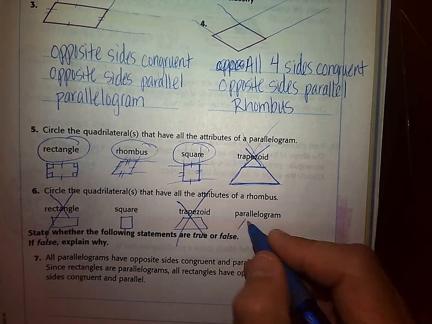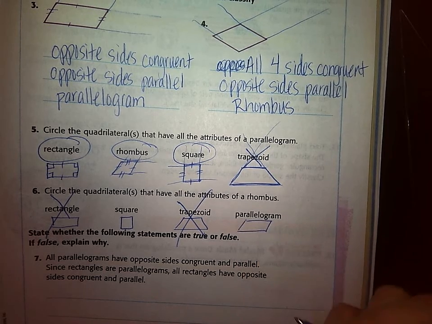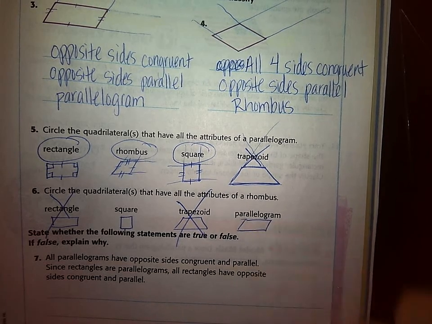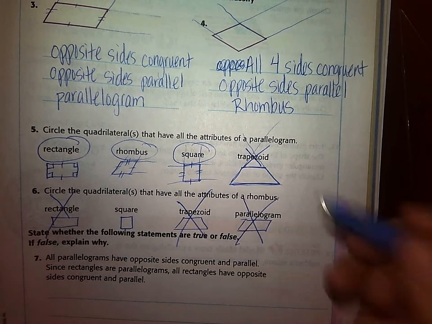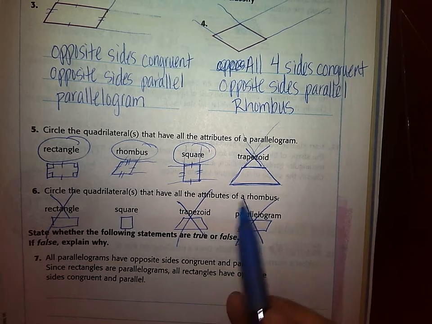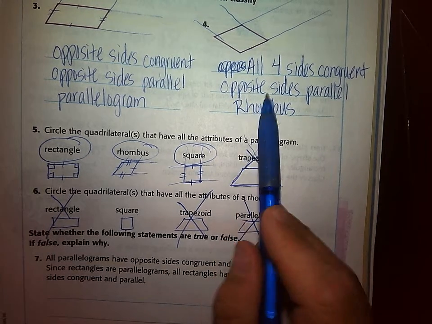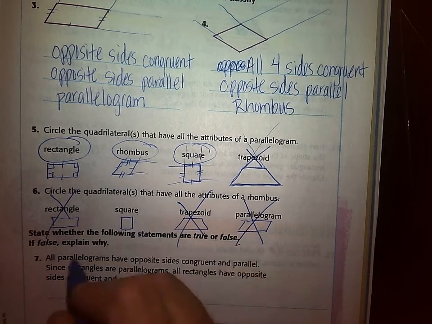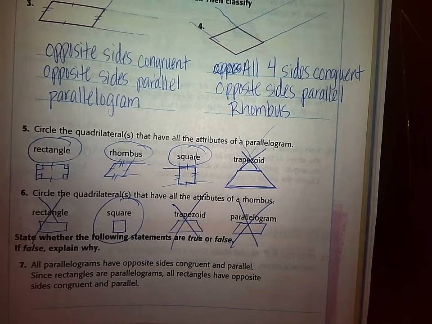What about a parallelogram? They don't have to be, so no. Okay, so the only one we're checking is a square. The other attribute of a rhombus is that all sides are parallel, and that is true. So a square is a type of rhombus.